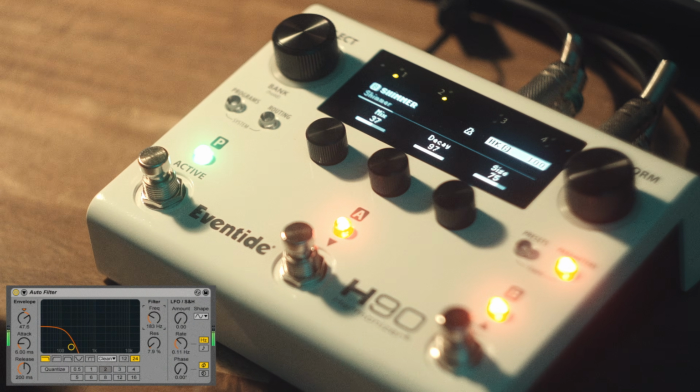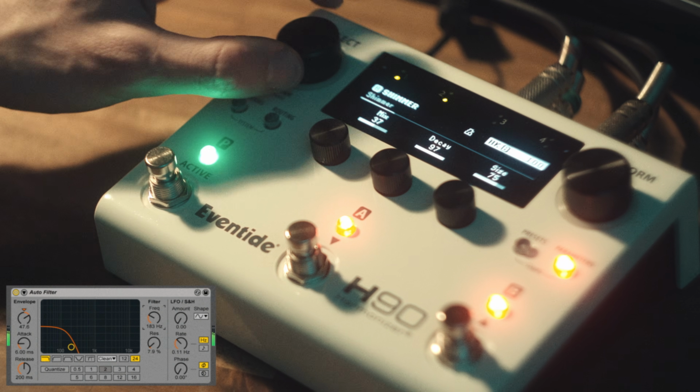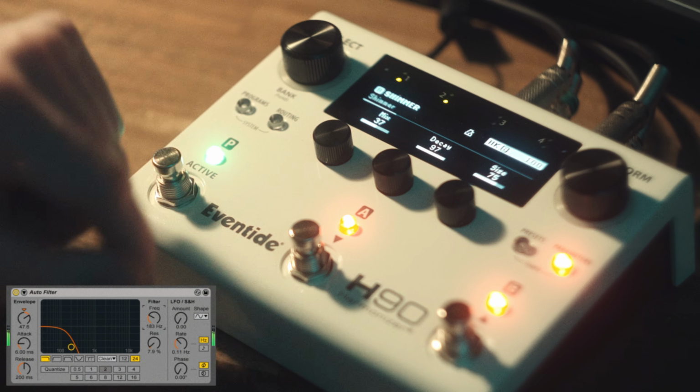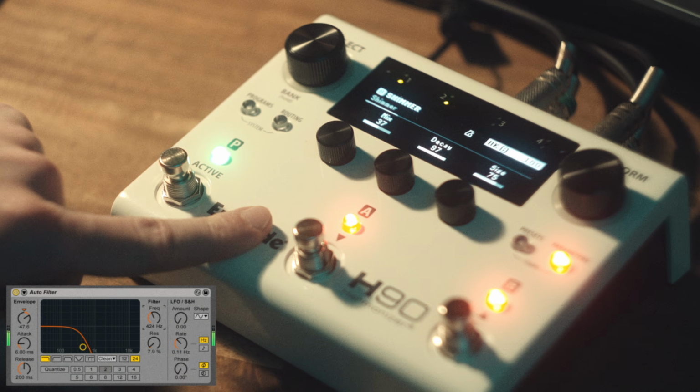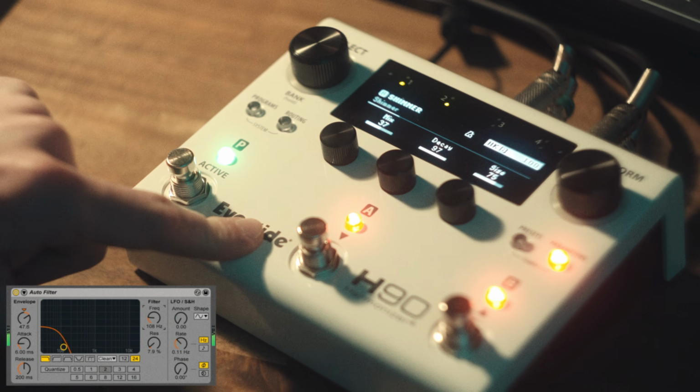And I think that is a fairly interesting, super complex sound using the H90, and the Ableton Auto filter gives me a lot of control.